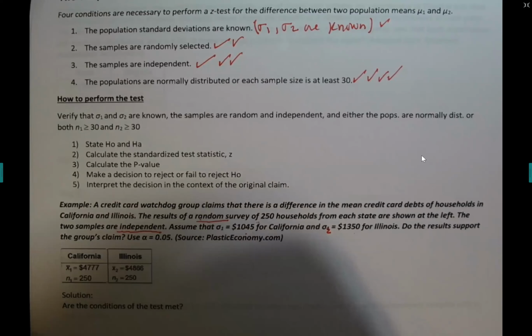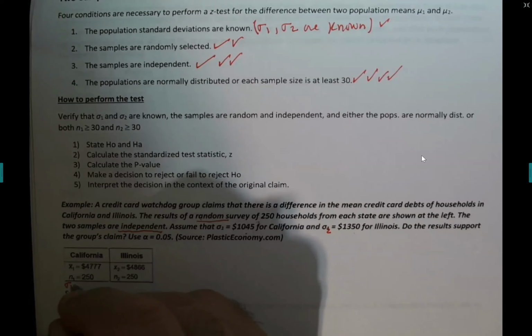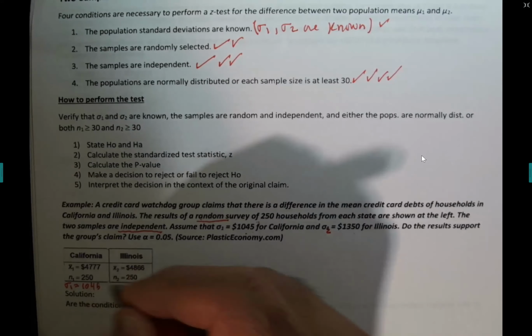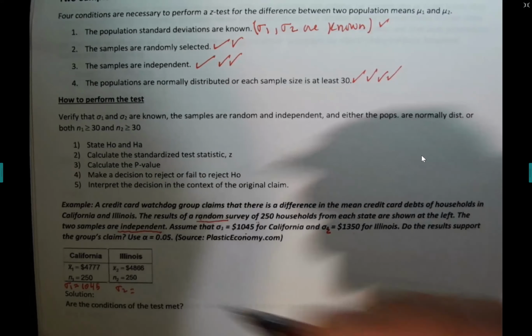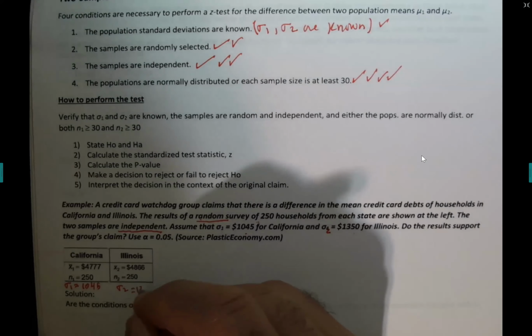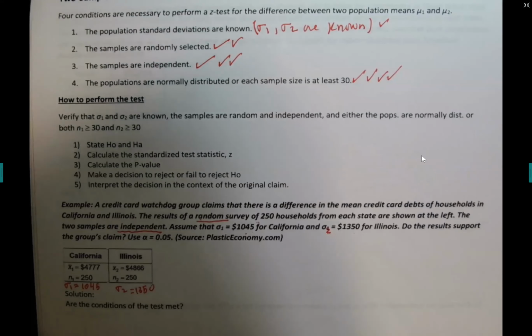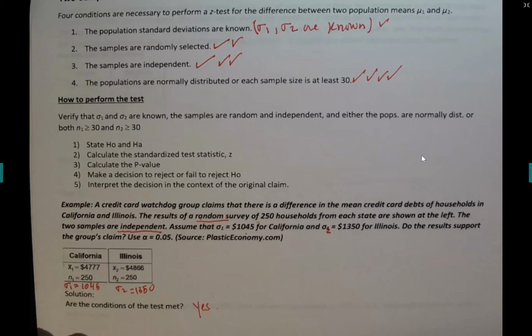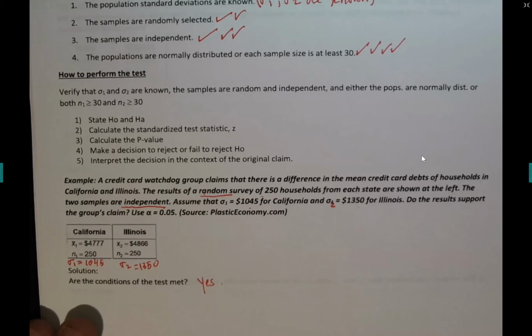And then that's your sigma 1 right here, guys, which is 1045. And sigma 2 is 1350. So are the conditions of the test met? Yes, we just verified all of them, all 4 conditions, they are met. And now we're ready to perform the hypothesis test.